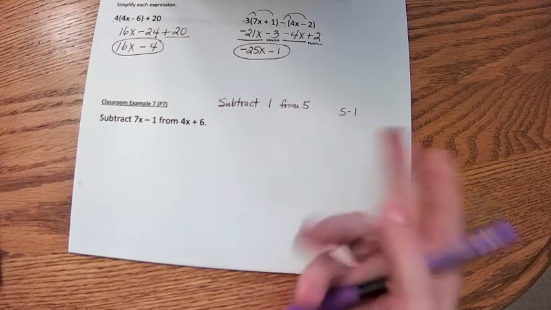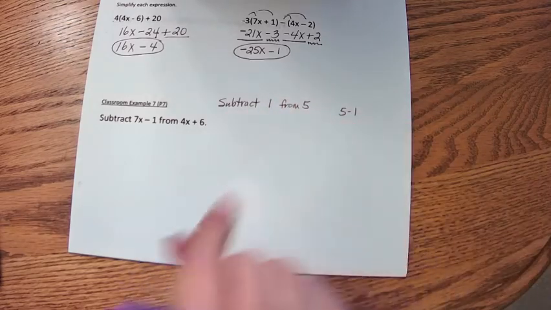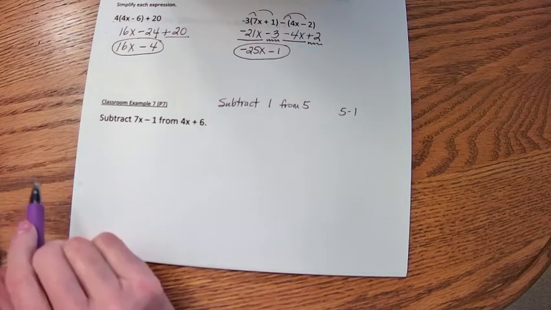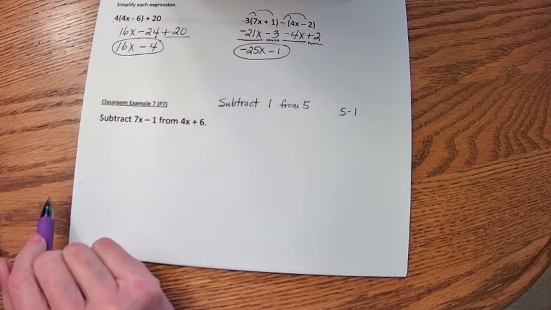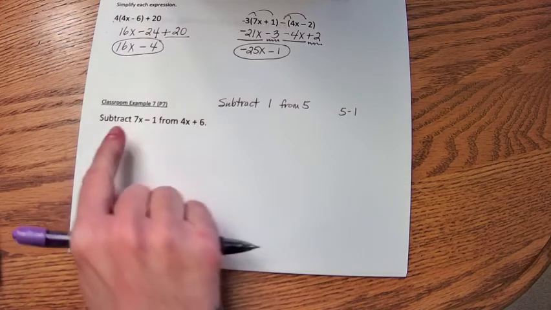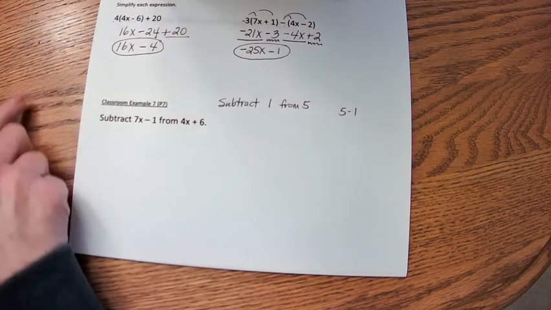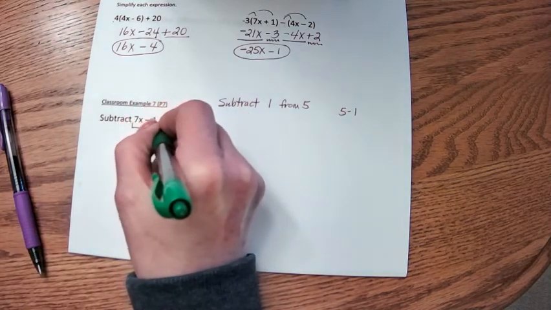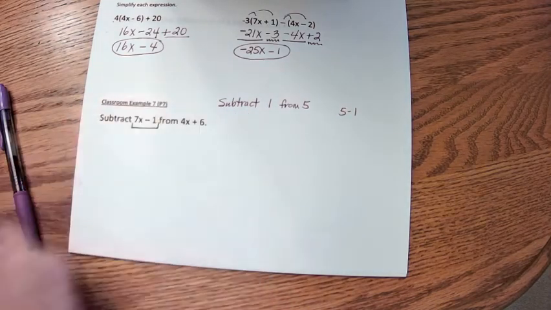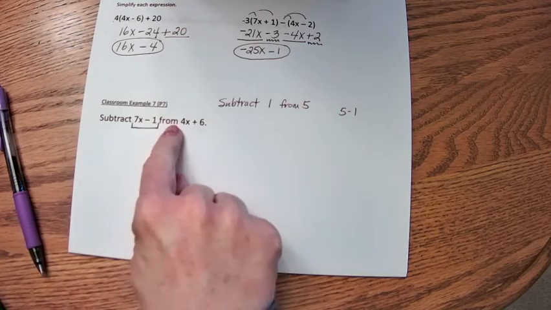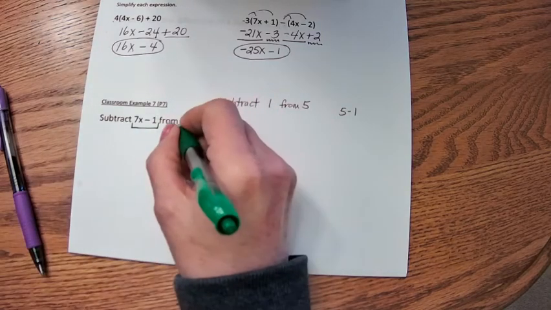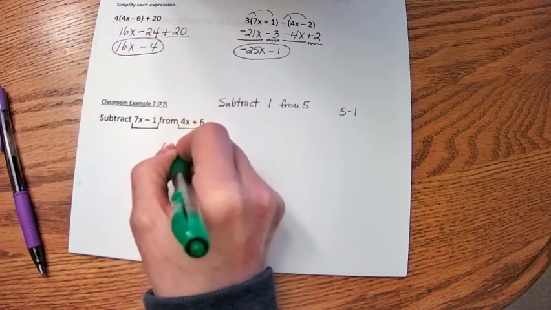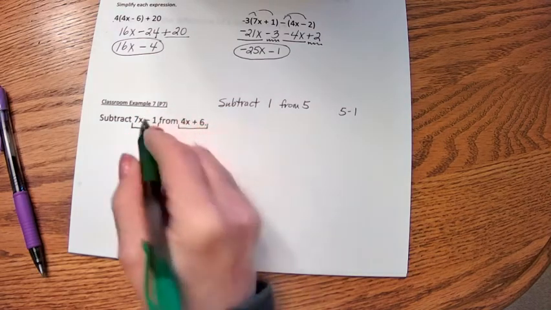So addition and multiplication, it wouldn't matter the order that you write the terms down in, but for division and subtraction, it's very important. Order does affect the outcome. So if I want to subtract 7x minus 1, I want to subtract this whole expression from this whole expression. I want to subtract 7x minus 1.